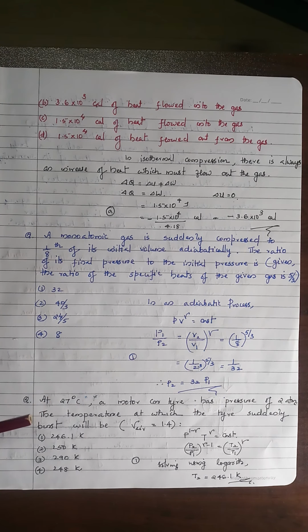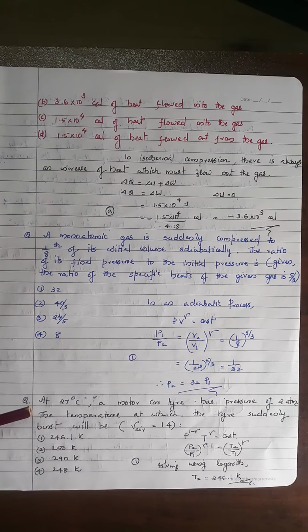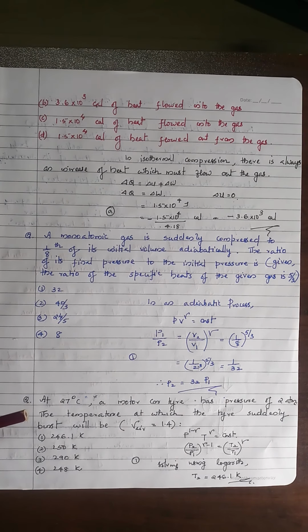Look at another good question. At 27 degrees Celsius, a motor car tire has a pressure of 2 atmosphere. The temperature at which the tire suddenly bursts will be? Gamma here is given as 1.4. If it is a quick process, we can say it is an adiabatic process.